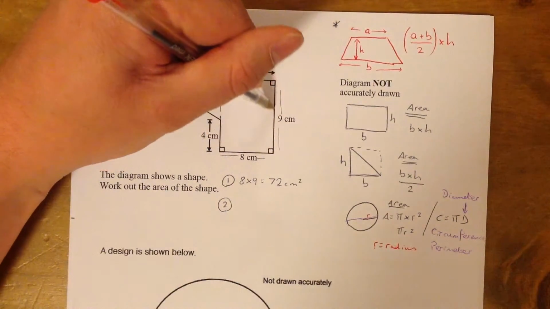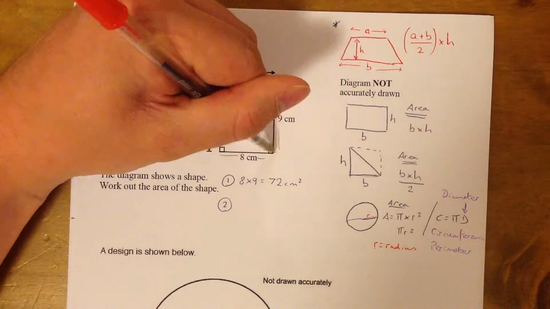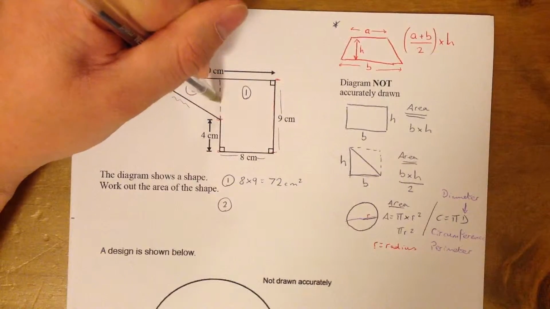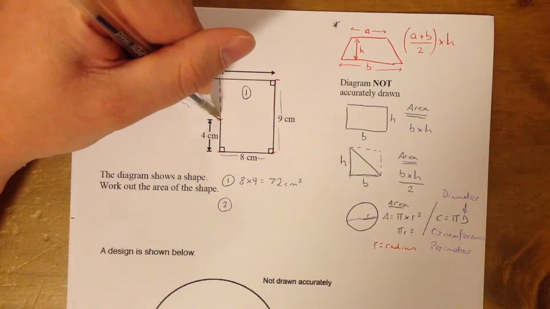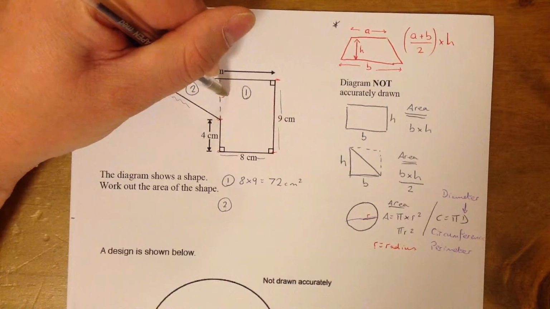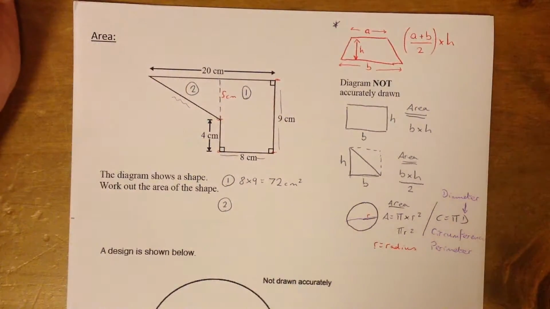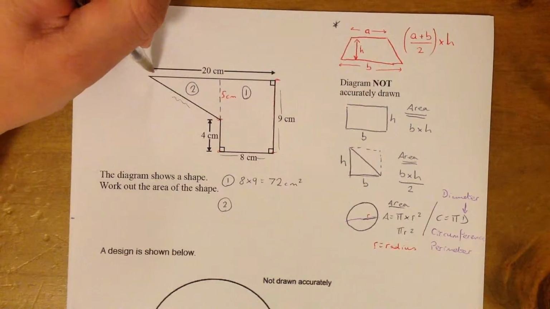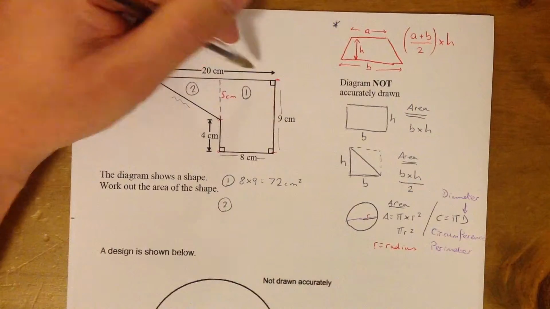So I know the overall height of the shape is 9, because it goes from these 2 points here. I know this portion of the shape is 4, so if I carried on going to make the total of 9, this portion here would have to be the difference between the numbers. So the base of my triangle, if I orientated it that way, is going to be 5 centimetres. Going along here, I've got the length of the whole shape being 20.